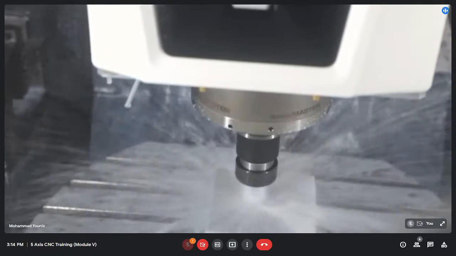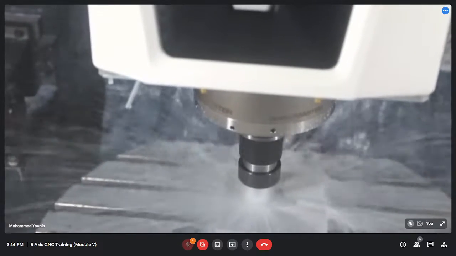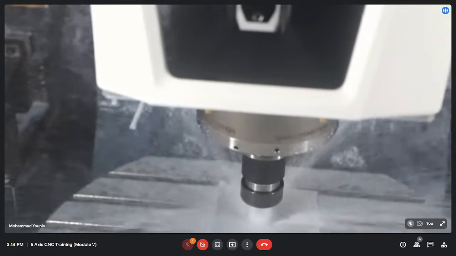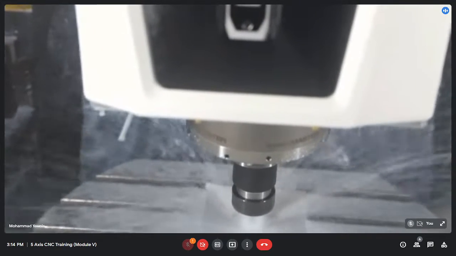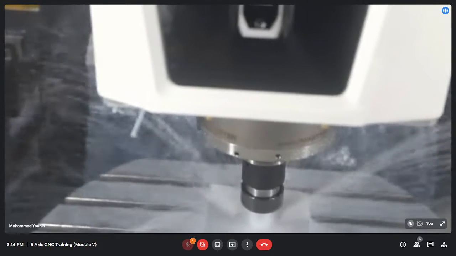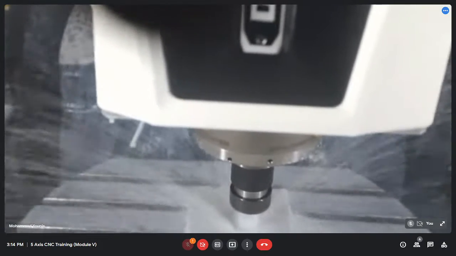So this time we are having a depth of cut of 1 mm, and all other parameters like feed and RPM are already set. So actually we can increase the feed because I am only providing 50% of the actual feed here. So I can control that.